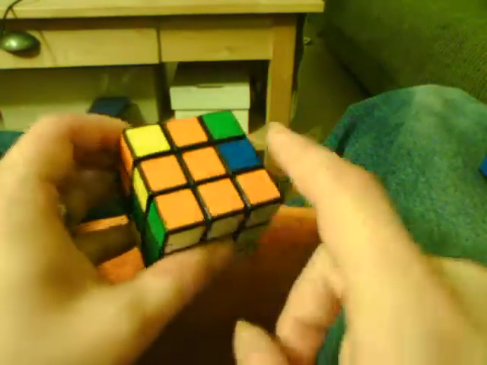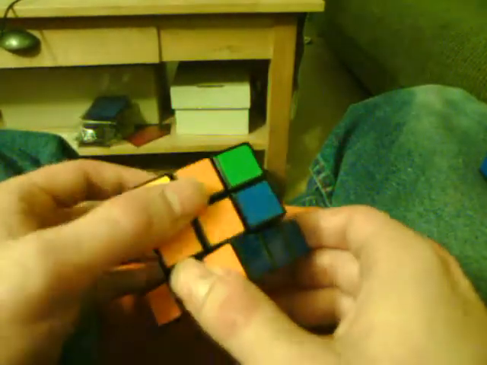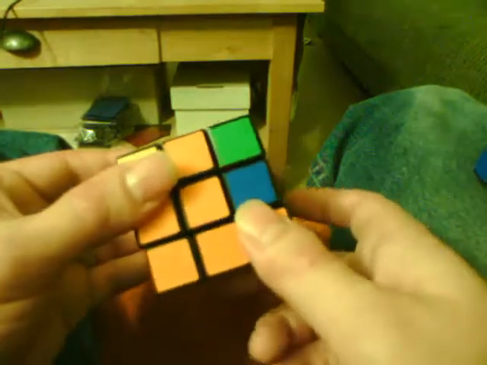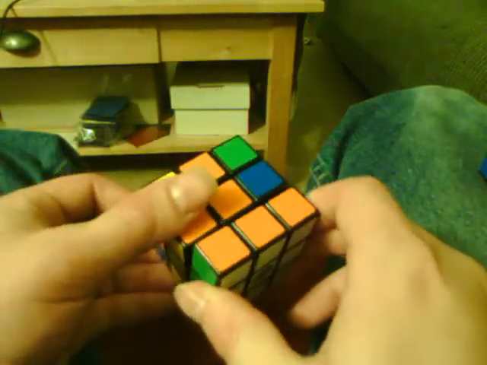That means we have all the cubies in the correct position down here. And once we're all done, that last layer will be completed. We won't have to worry about it anymore.